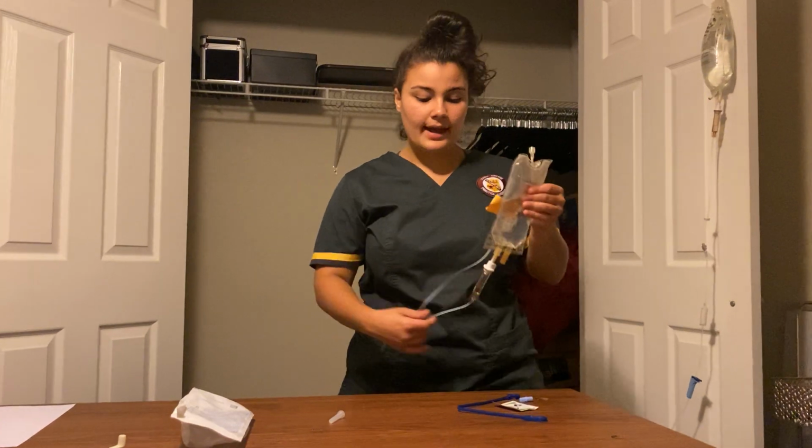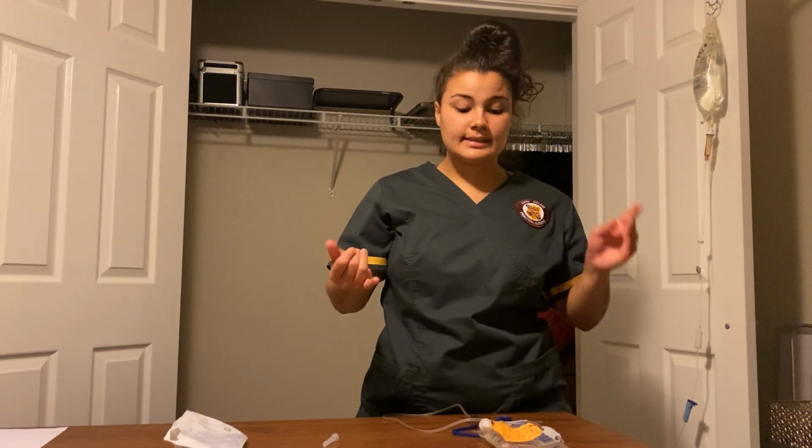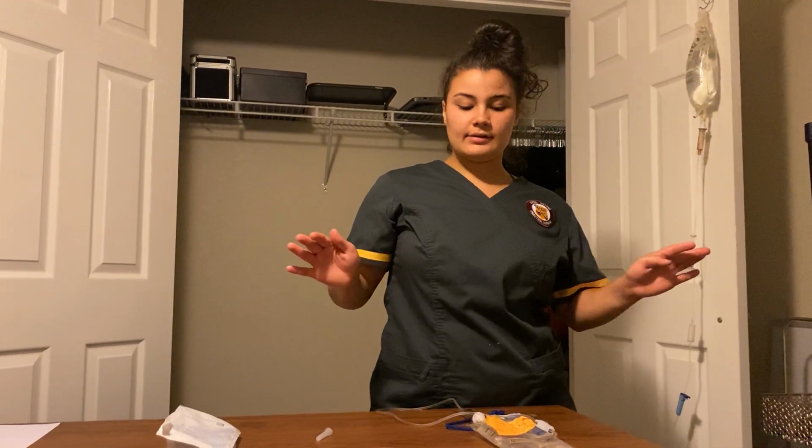Then after I do that, I will wash my hands, perform hand hygiene, and document. What I'm going to document is the time of administration. I'm going to put my initials in the appropriate box, and sign my signature on the bottom of the MAR. And that is everything to administering a piggyback medication.